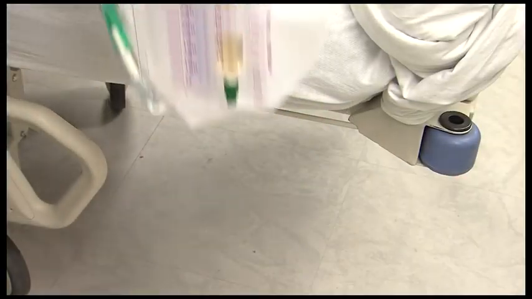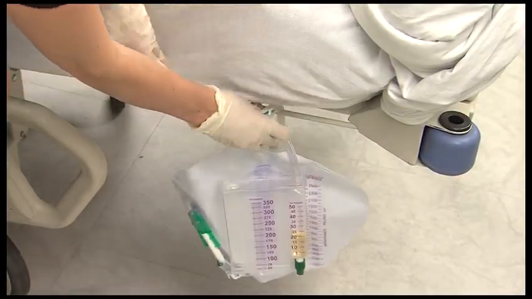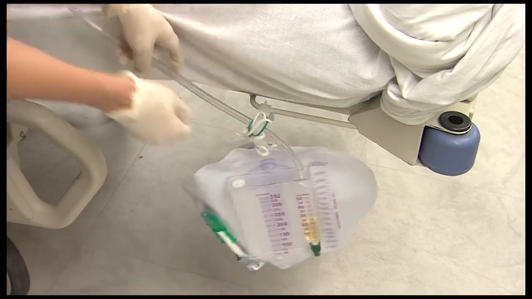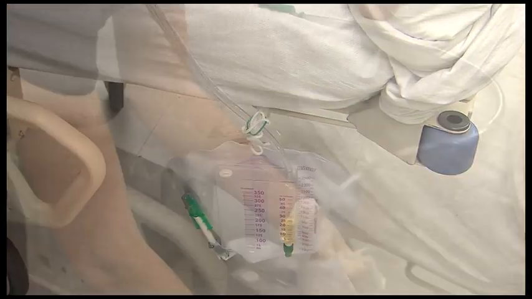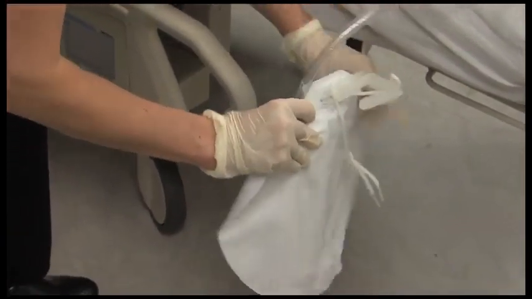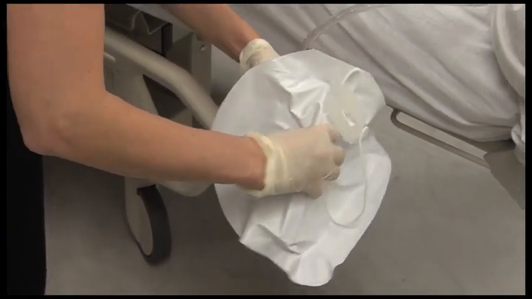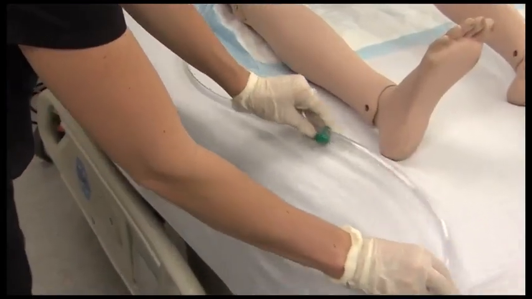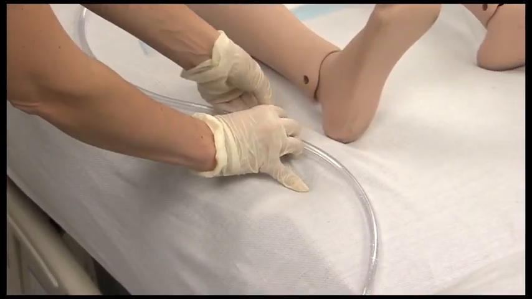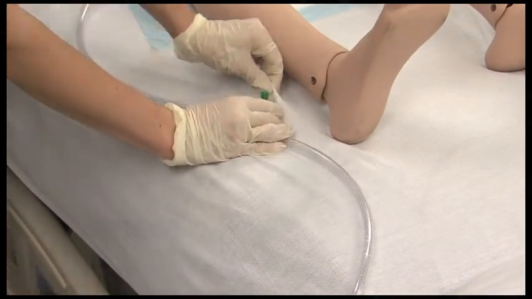Hang the drainage bag near the foot of the bed. The bag should always be positioned below the patient's bladder. The bag and tubing should never touch the floor. Ensure the drainage bag is completely unfolded. If a urine meter bag is used, you should exercise the spine of the bag. Arrange the tubing to ensure proper flow of urine into the drainage bag.